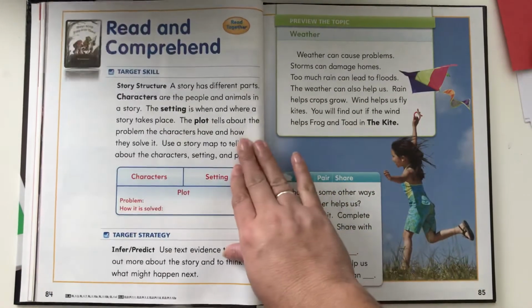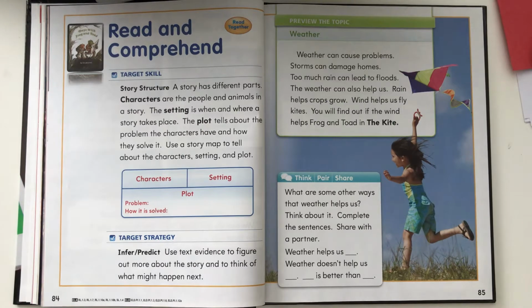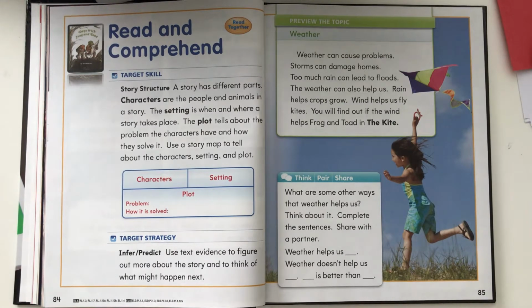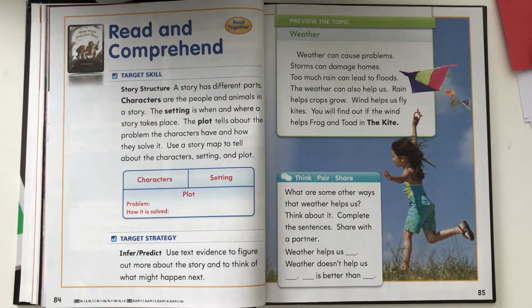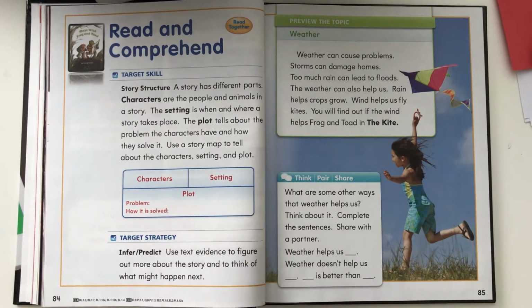All right. So this week we're talking about story structure. Story structure are all the different parts that make up the story. So the characters are the people and animals in the story, and the setting is where or when a story takes place, and the plot talks about the problem that the characters have and how they solve their problem, the beginning, the middle, and end. So this would be like a little story map to show the characters, the setting, and the plot.